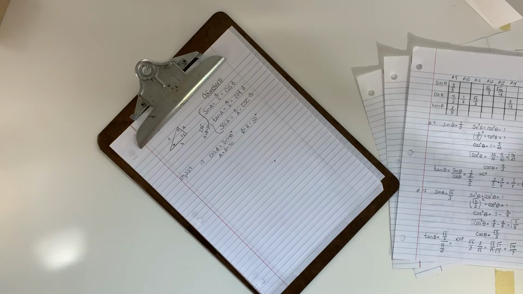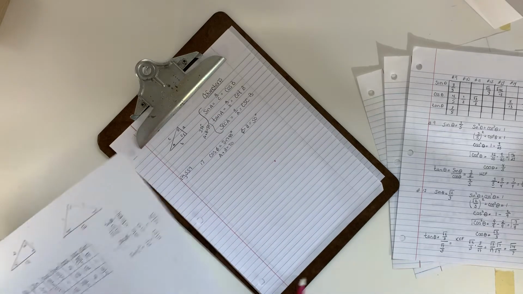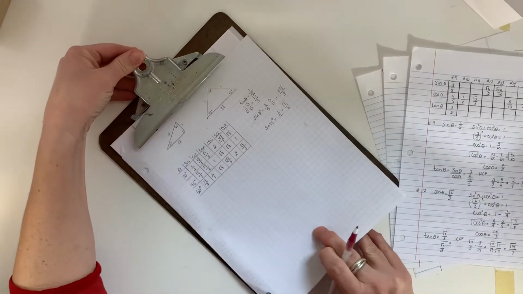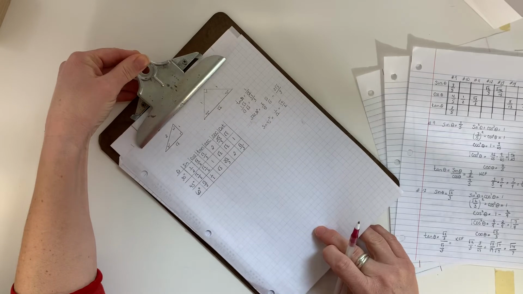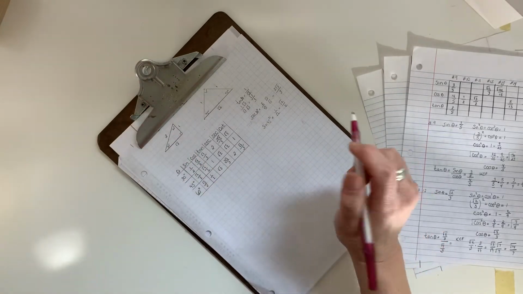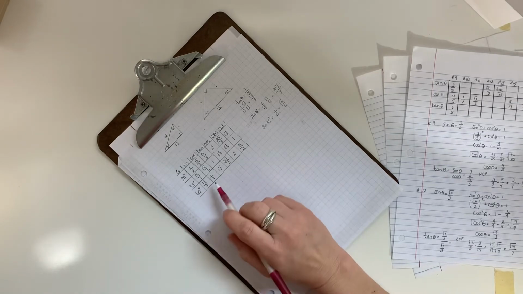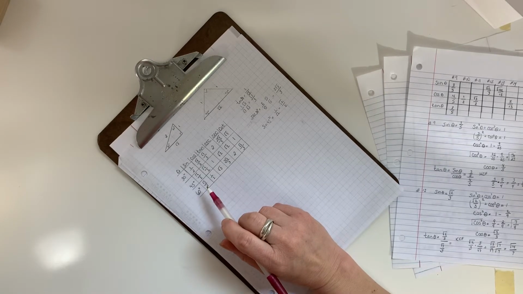Now, the last thing that we want to go over today, before I give you your homework, is this. In the book, there's actually a blue chart, and it tells you that it might just be easier to make the chart, and I actually think it is.